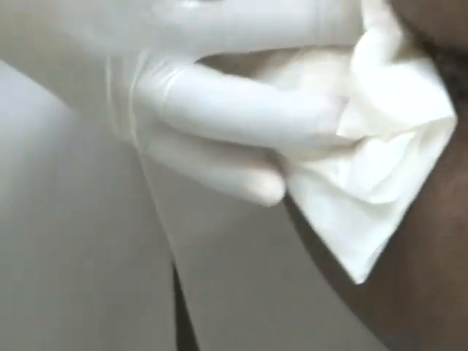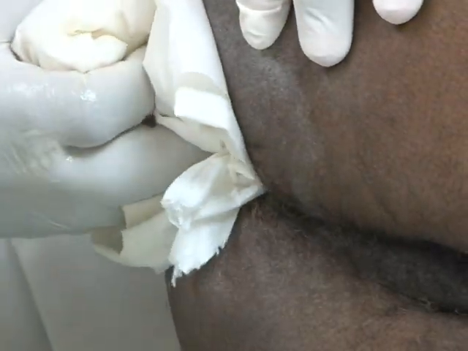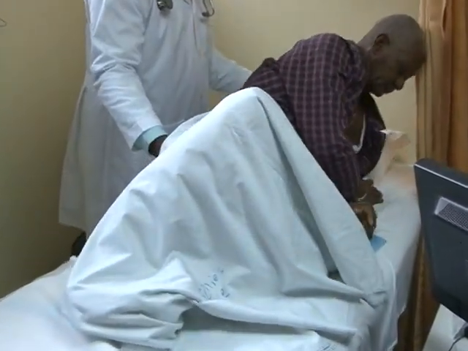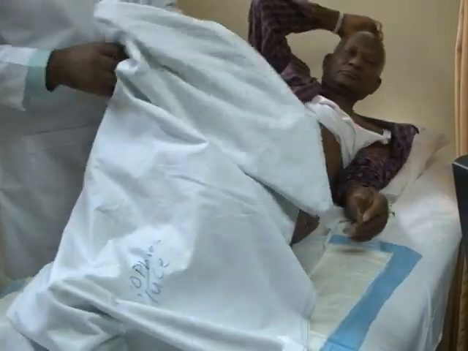The patient must be cleaned at the end, wiping from front to back. At the end of the examination, the examiner covers the patient and thanks them for participating. We hope that this has been helpful.